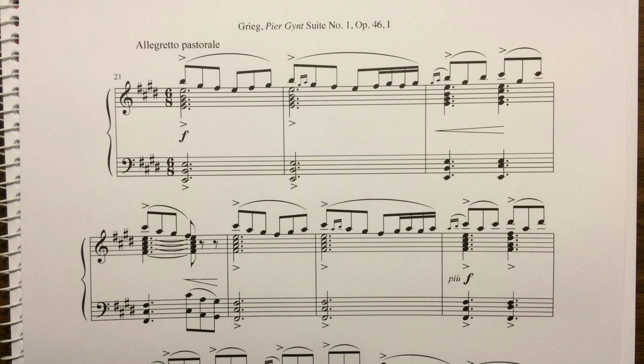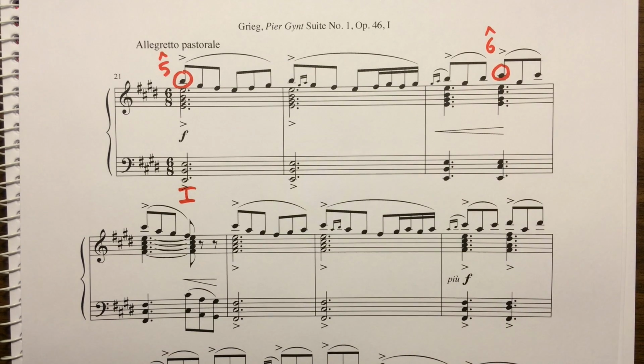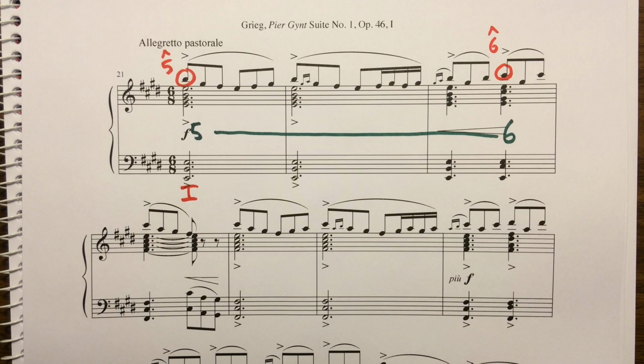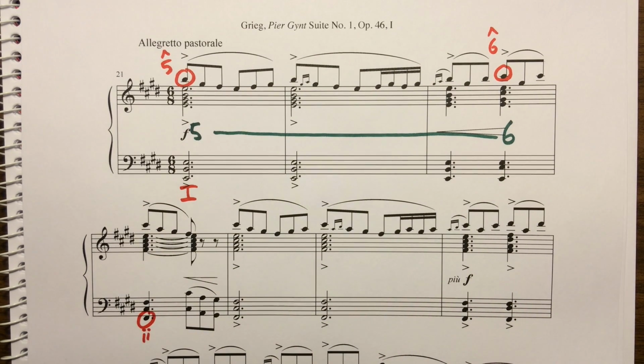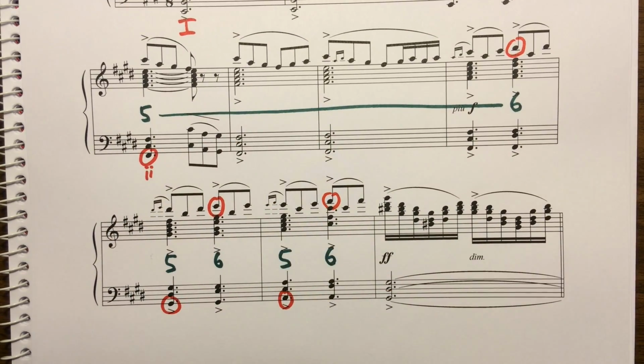For 2½ measures, we have a 1 chord with sol on top. This sol moves up to la at the end of measure 3, representing the 5-6 shift, and then the bass moves up to re, giving us a 2 chord. In the 7th measure, the 5-6 motion speeds up, and the sequential module is 1 measure long.